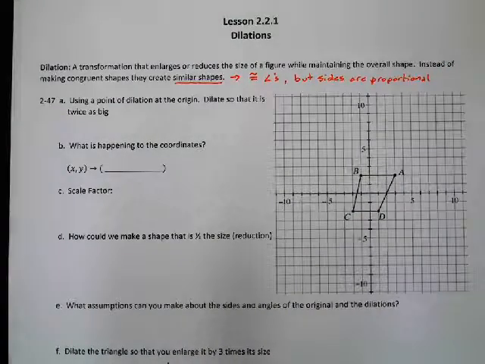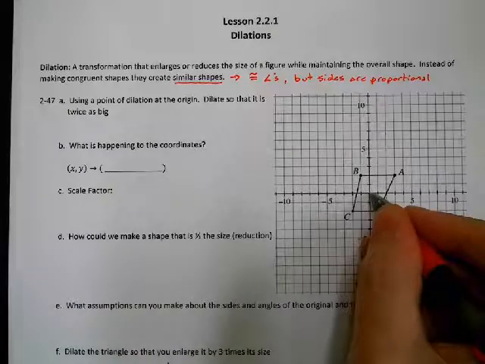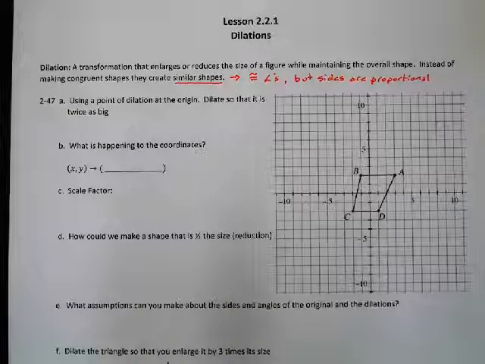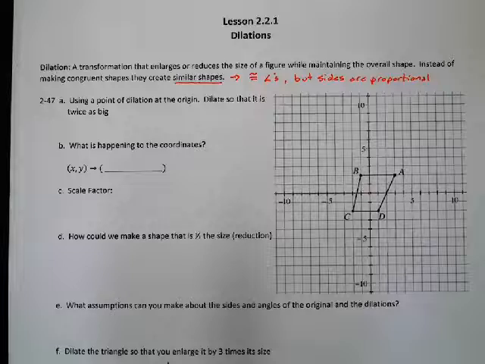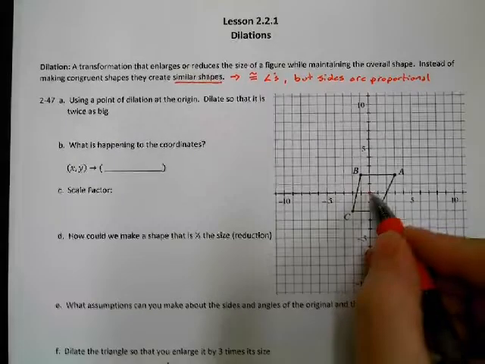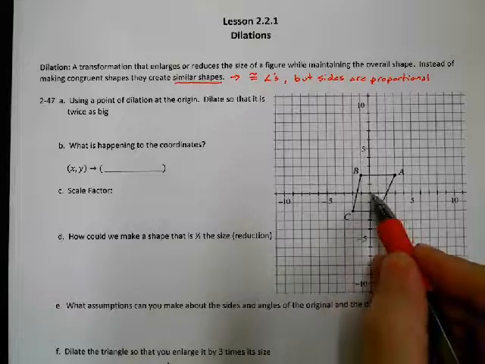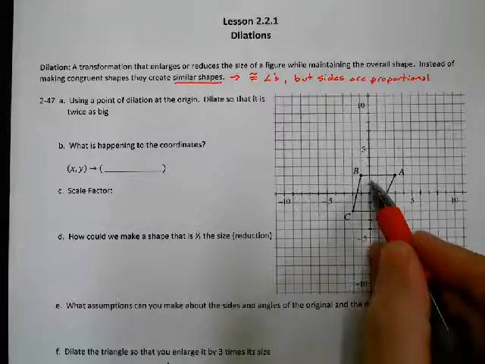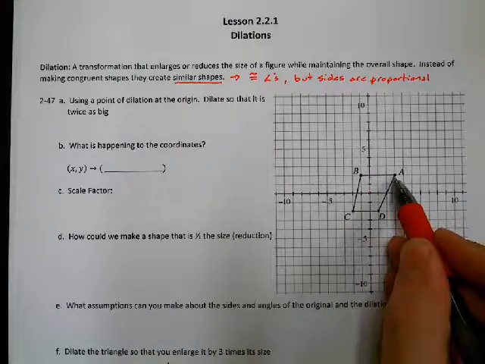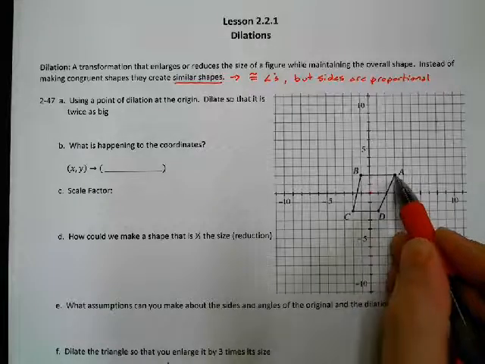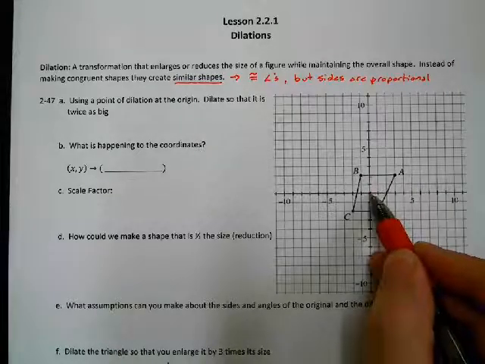All right, so let's get to 2-47. Using a point of dilation at the origin, so we're dilating from this point, dilate it so that it is twice as big. Let's just go to A real quick. To get from here to A, I'm going up 2 and over 3, kind of like using your slope triangles from last year.